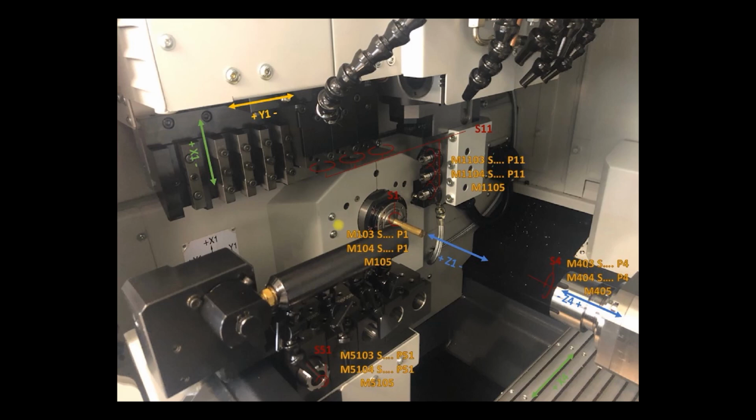Please look into this drawing. After M character, we put a drive identifier. This is one for main spindle.